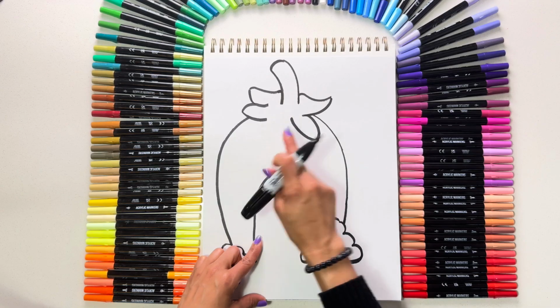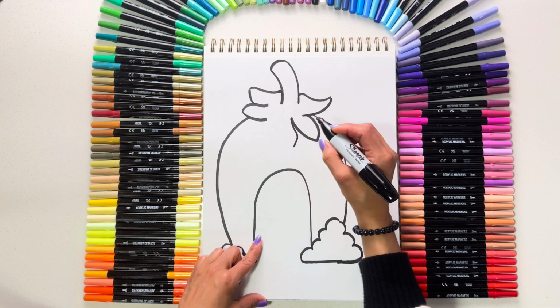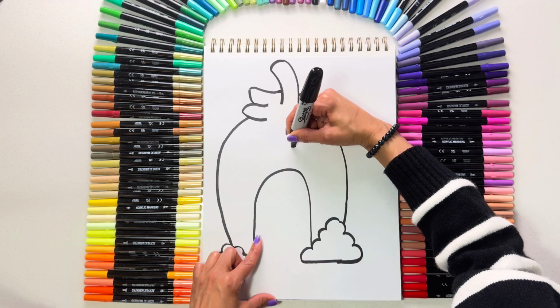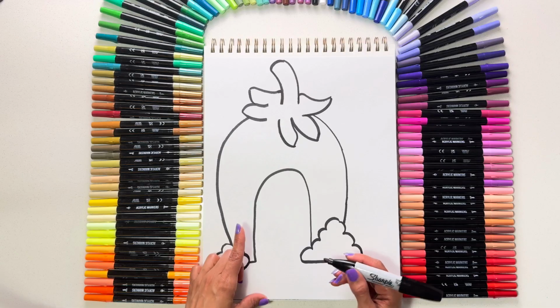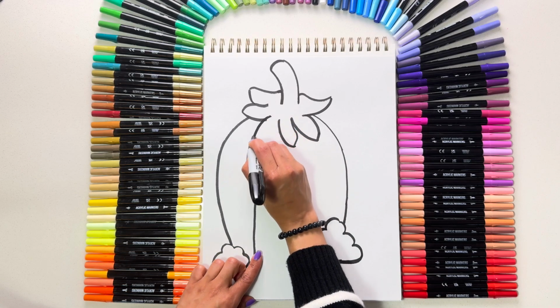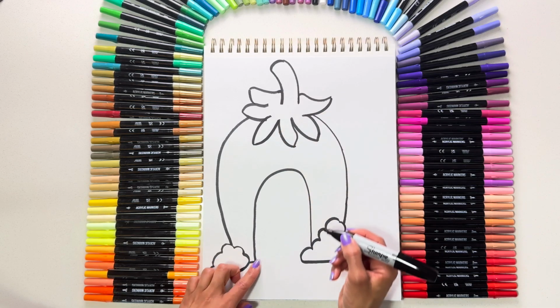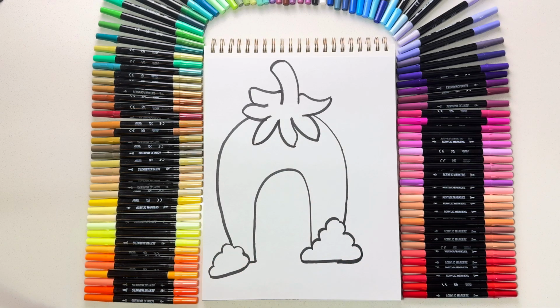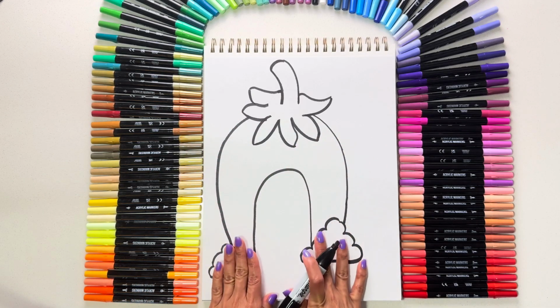We're going to have one that comes down here. So I'm just going to draw like so. And then I'm going to curve it up. We're making little leaf shapes. Okay? And then we have one more that goes out here and connects like that. So we have the top of the strawberry and the main part of our strawberry.